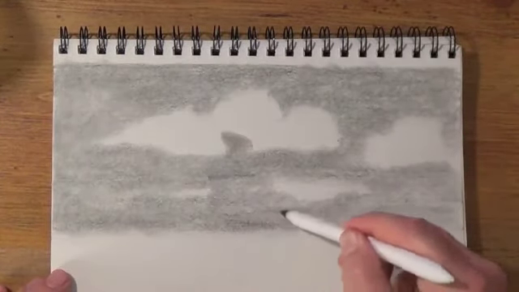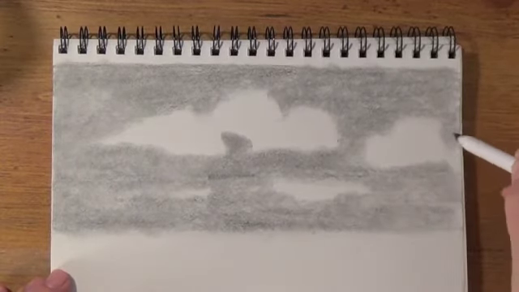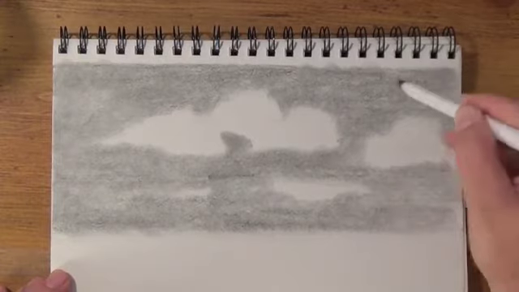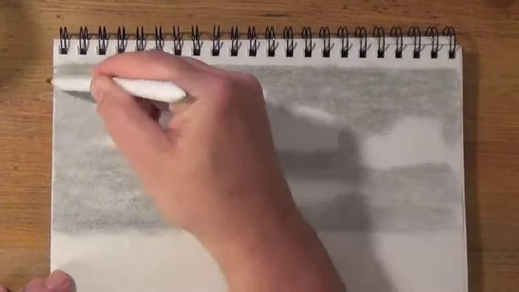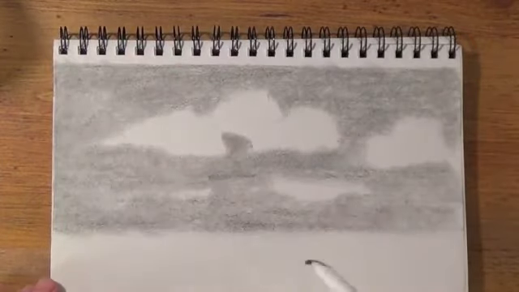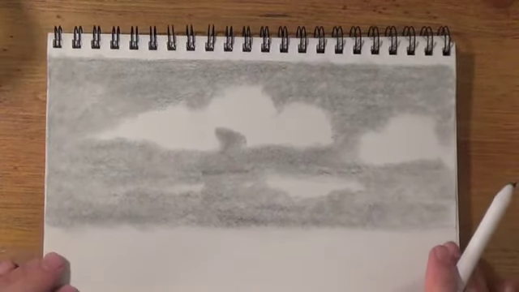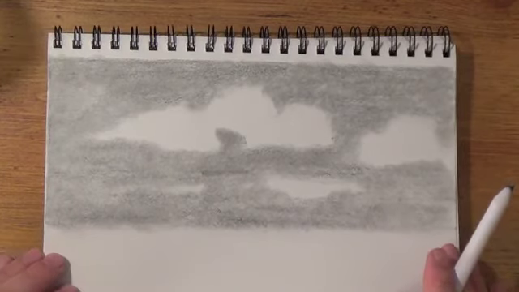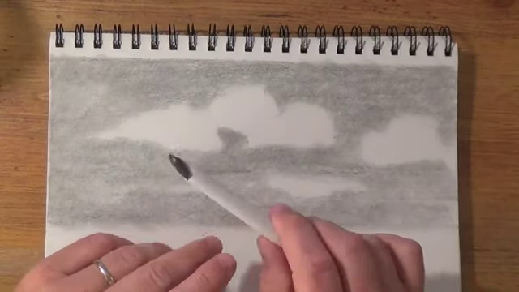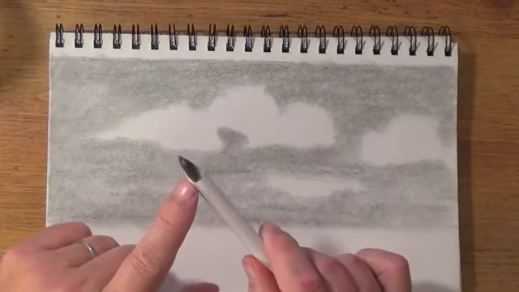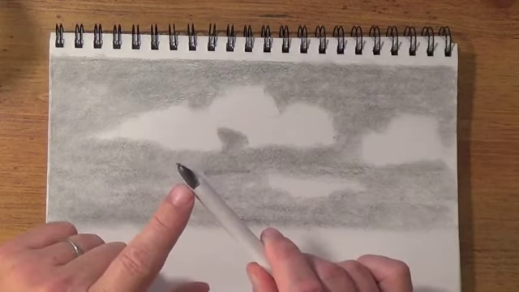And that's a pretty good shade, pretty good blend on my clouds. As you can see, it's starting to shape up just a little bit, starting to look a little bit defined, starting to look a little bit like clouds. See how the edge of my blending stump is, where I was actually blending with.